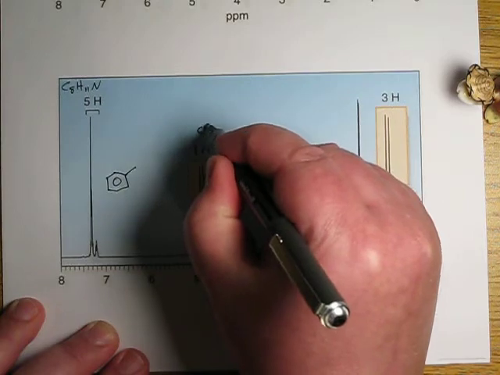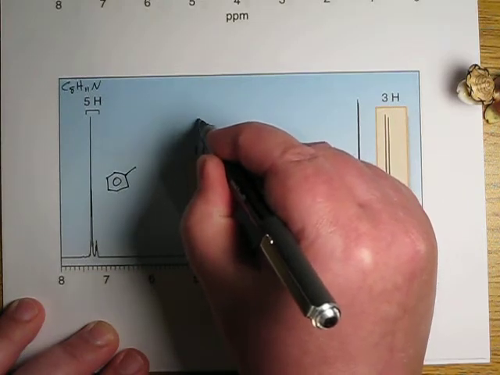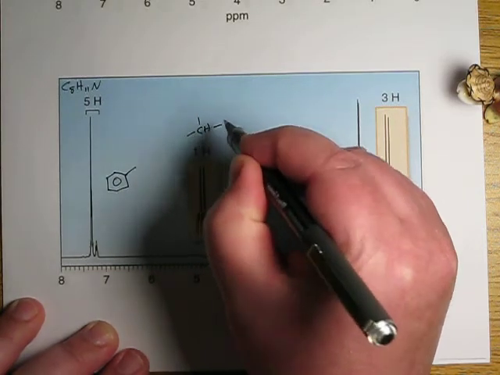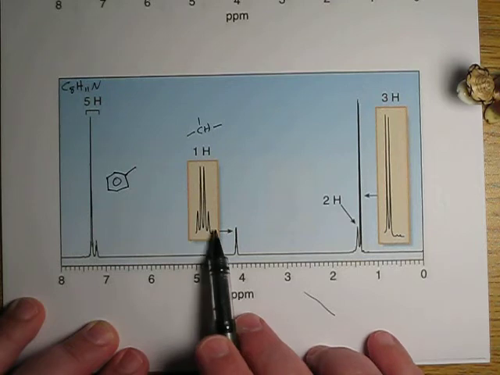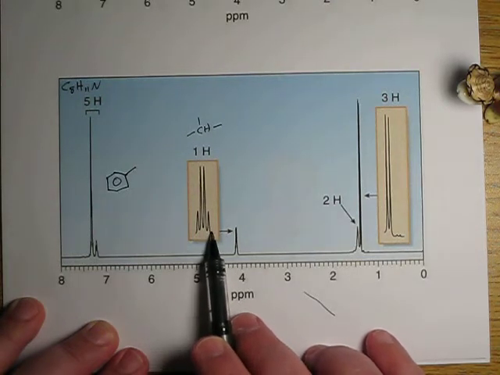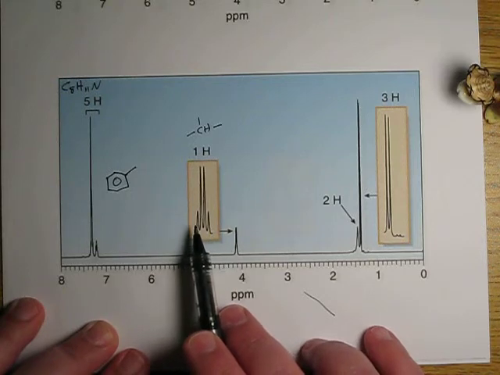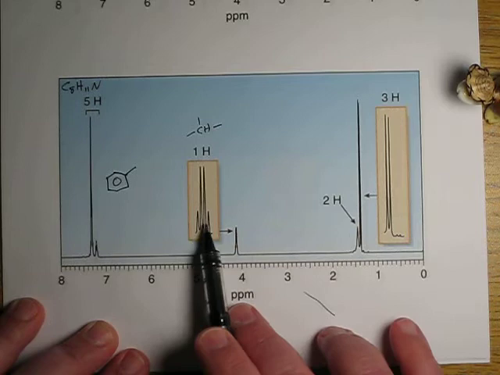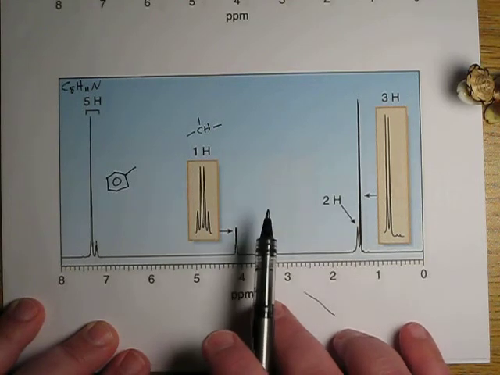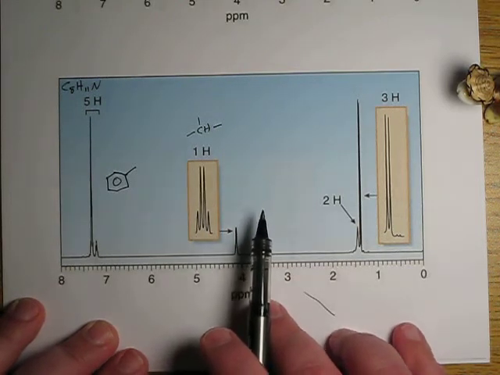It's 1 hydrogen, so that's a CH. The question is, what are the other 3 things the CH is bonded to? Well, note that it is a quartet. So whatever it's bonded to, there have to be 3 hydrogens. 3 hydrogens, 1 extra peak, makes this a quartet. So whatever it's bonded to has 3 hydrogens.